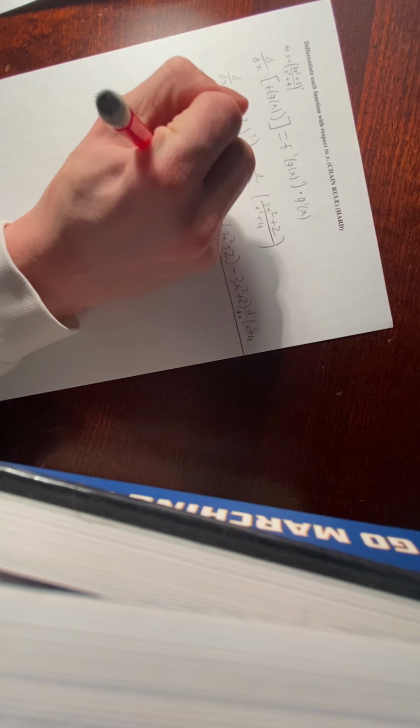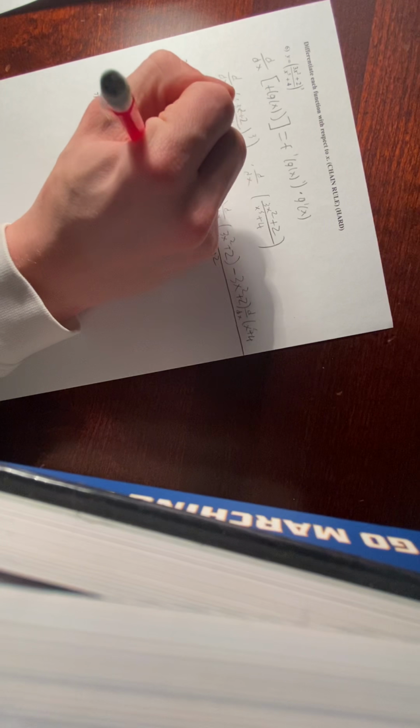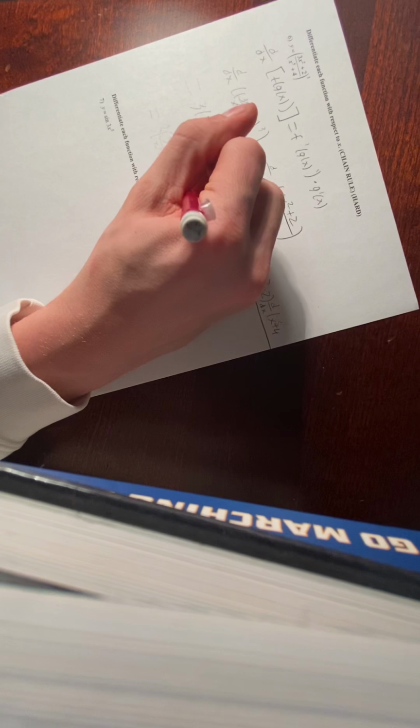So for this one, that would be the final answer for the one on the left. But this one, we're gonna find the derivative of this, of the ones.